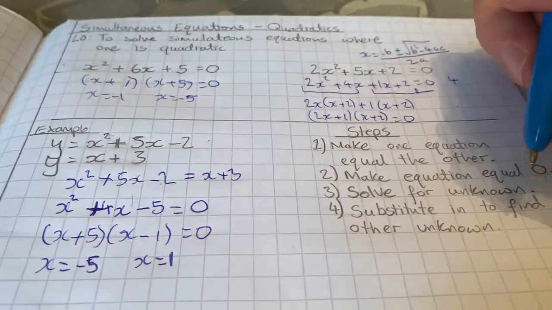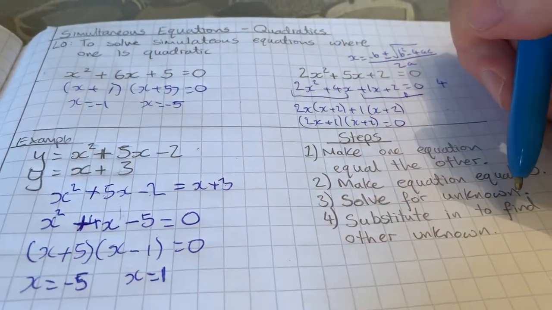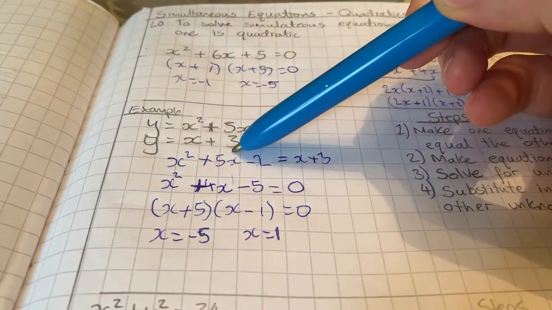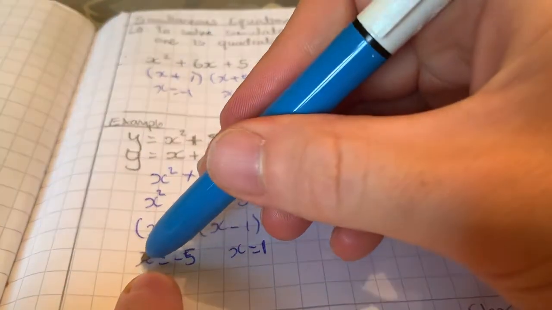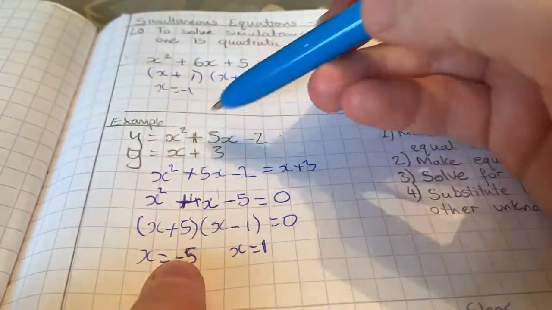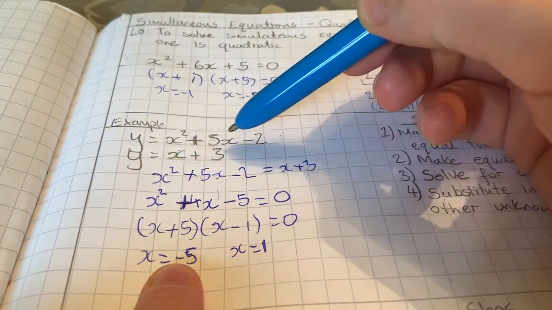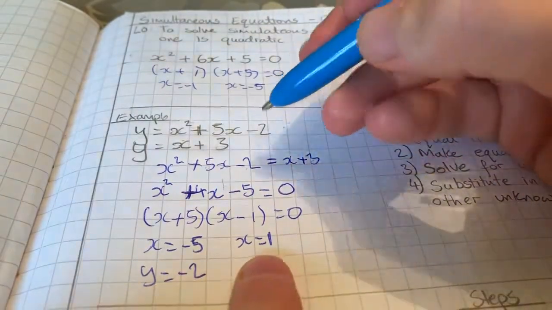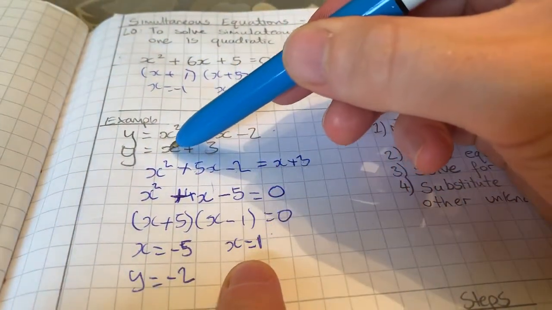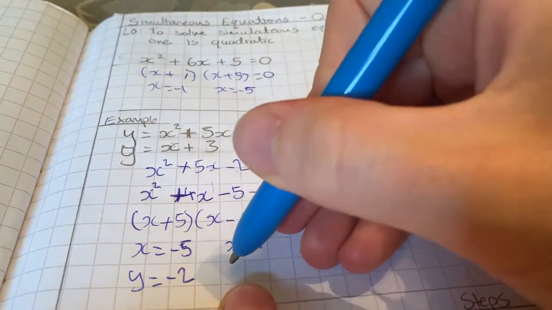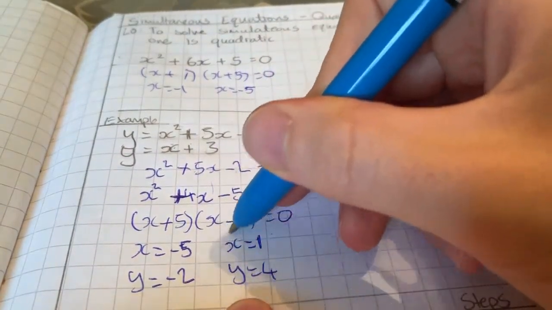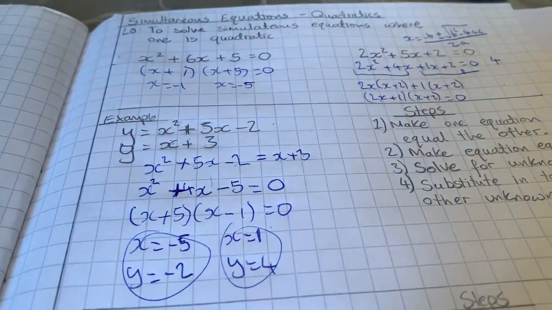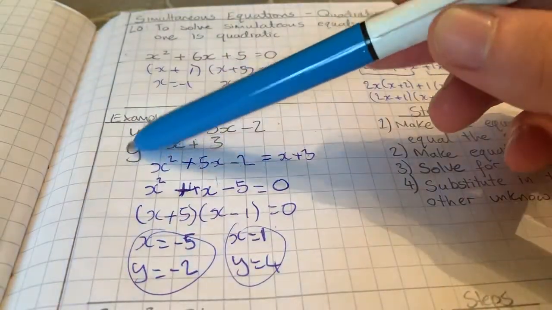Once you've done that part, you've got to substitute in to find the other unknown. So if you find your y, the easiest thing to do is substitute into the linear one, not the quadratic. So for this situation, x equals minus 5. Put minus 5 there, so minus 5 add 3. We get y equals minus 2. So that was nice. This one, x equals 1. Put it there. So 1 add 3, that means y equals 4. And you get two different solutions. Okay, so that's one method if the question looks like this.